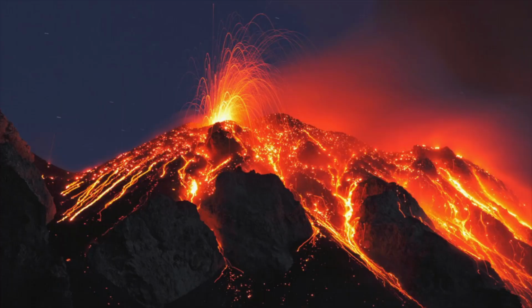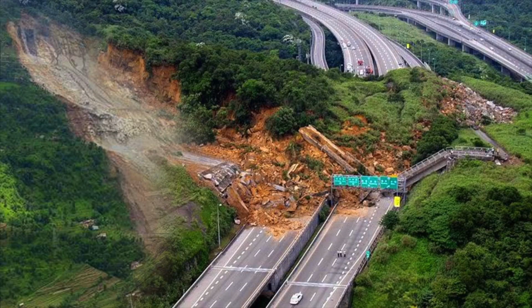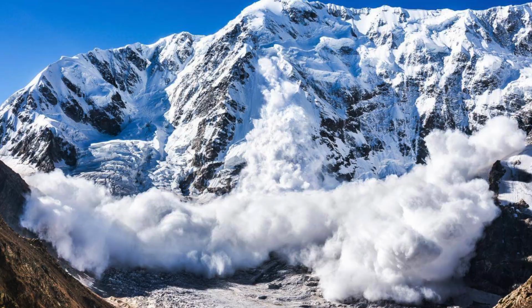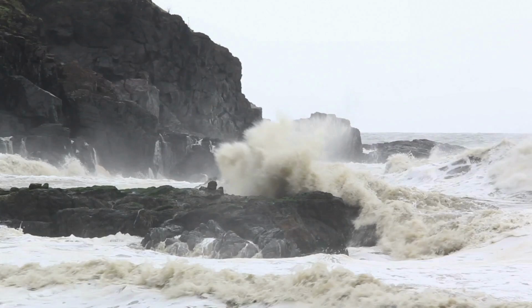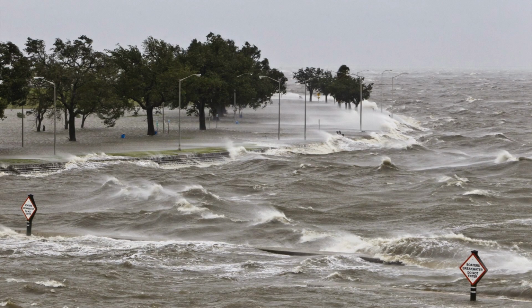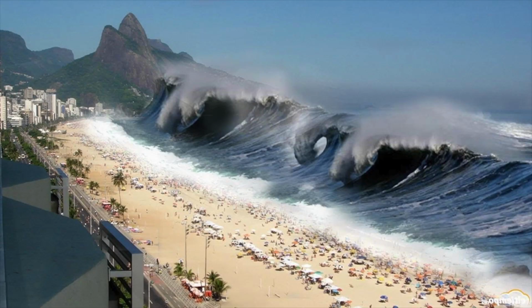On the other hand, terrestrial disasters are believed to be done by the creator and not under human control. Some of the notable terrestrial disasters are earthquakes, volcanic eruptions, landslides, avalanches and soil erosion. Another type of disaster is the aquatic disasters, which are related to water. Examples are floods, tidal waves, ocean currents, storm surges, tsunamis, etc.